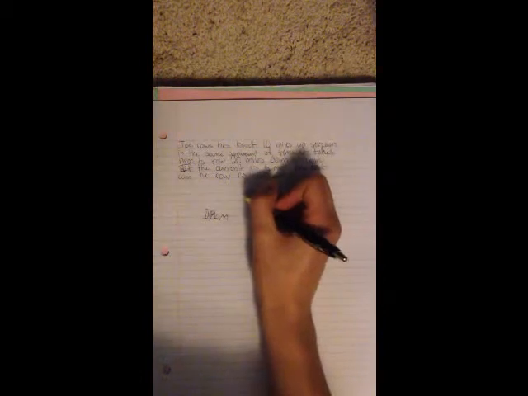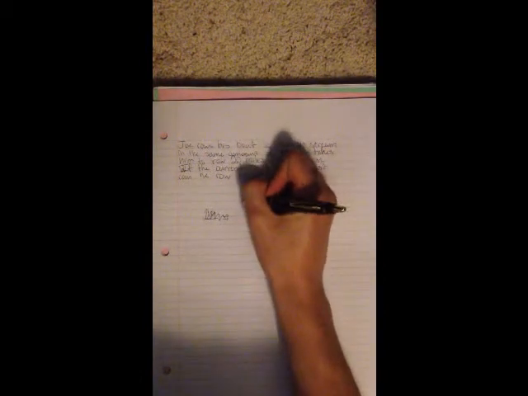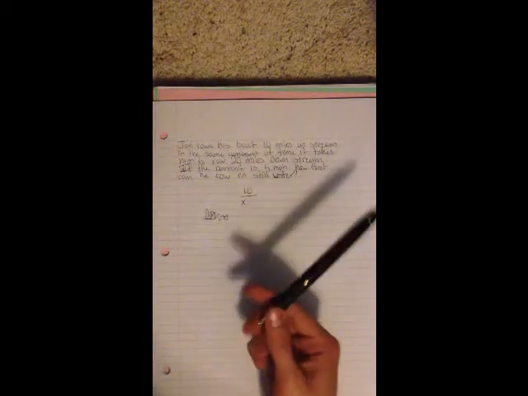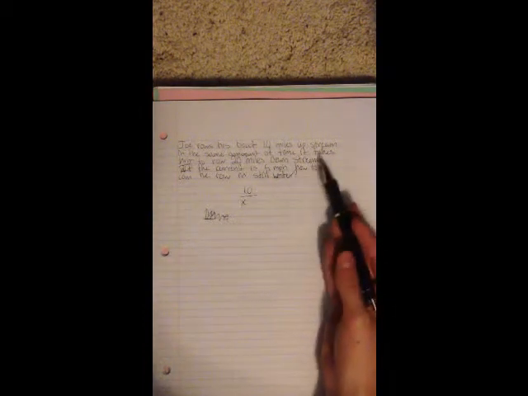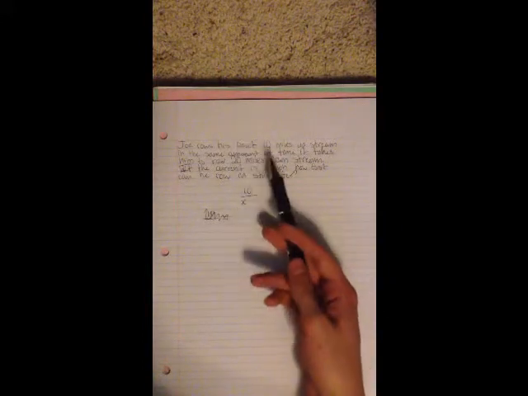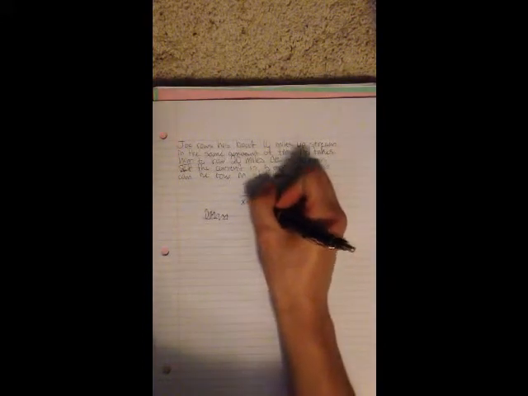Alright, so basically what it's asking, he rows 10 miles upstream, which is against the current. So if the current's 5 miles per hour, we start off by putting 10 over x, which would be how fast he's going in still water. And then since he's going against the current, we put minus 5 because that's the current, and that's slowing him down 5 miles per hour.